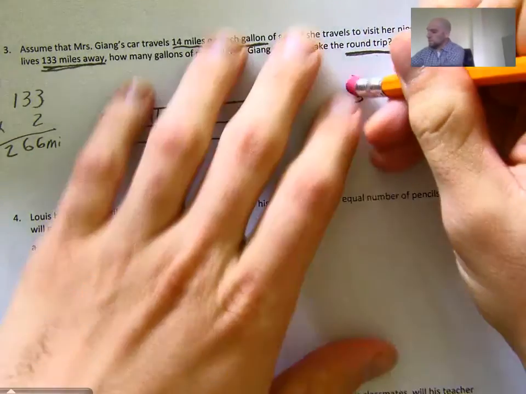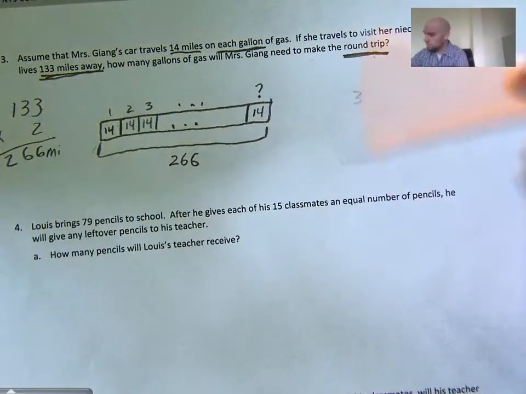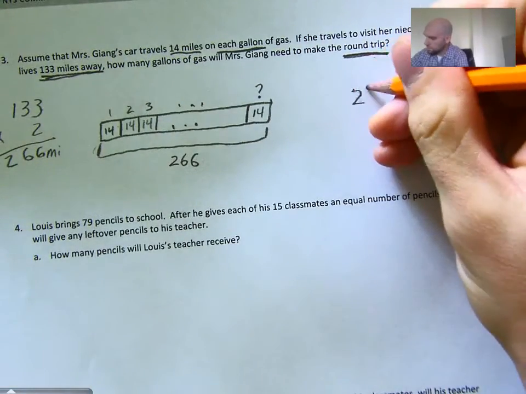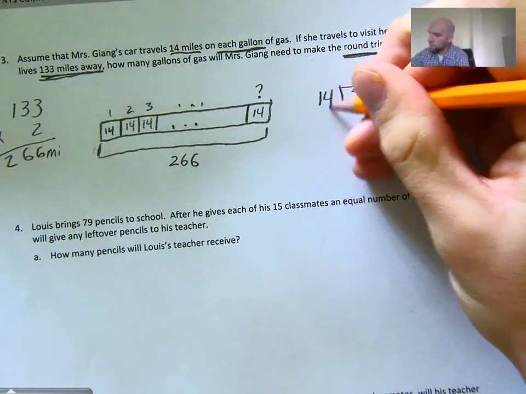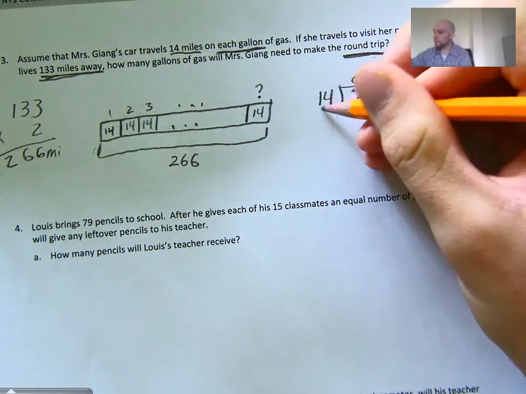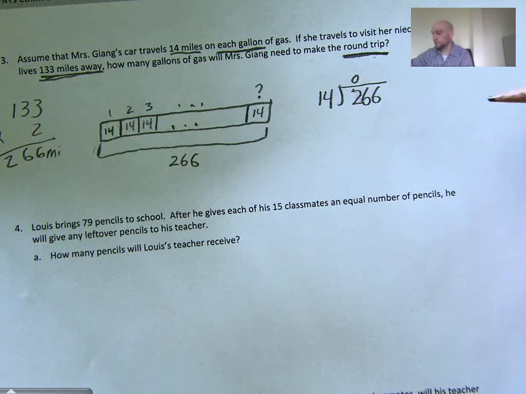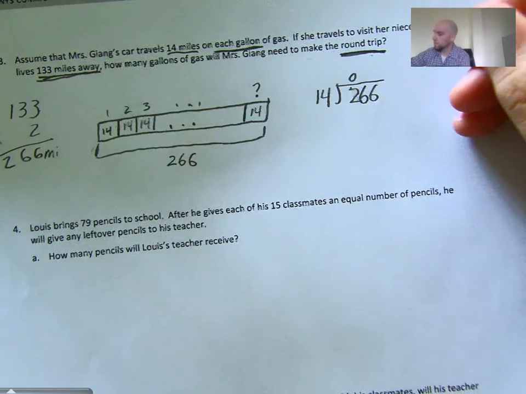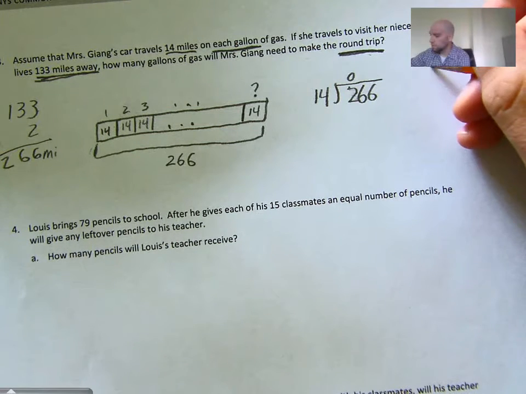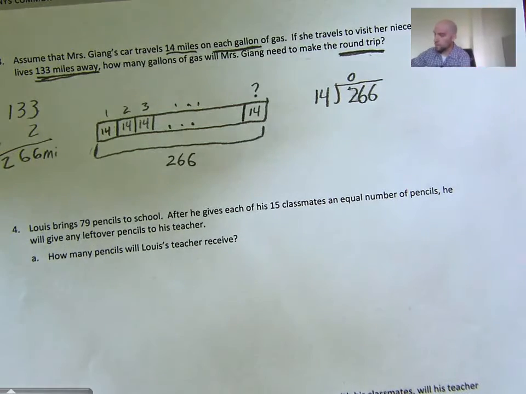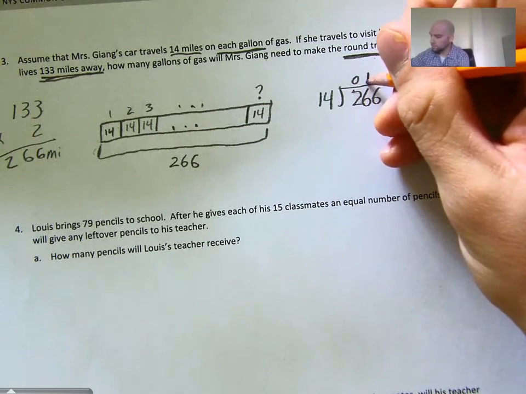So we'll do 266 divided by 14. Does 14 go into 2? It does not. Does 14 go into 26? It does. So 14 times 1 is 14. 14 times 2 is 28. So I know it only goes in one time.